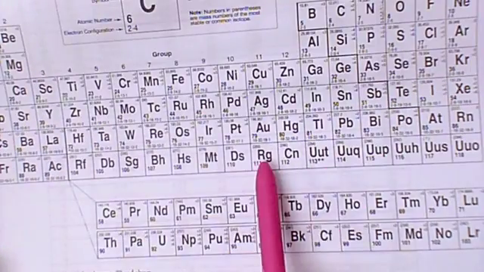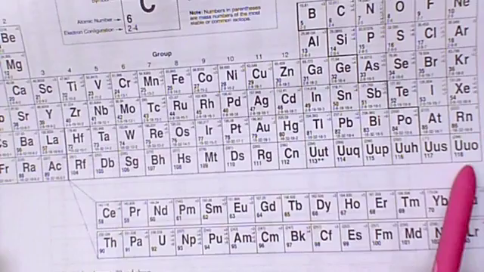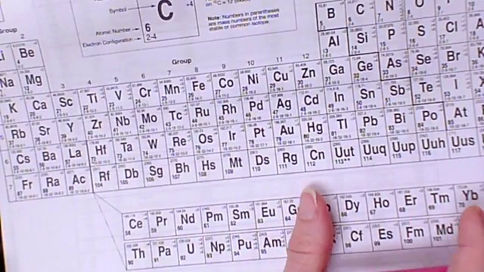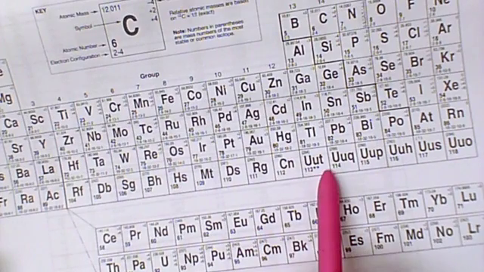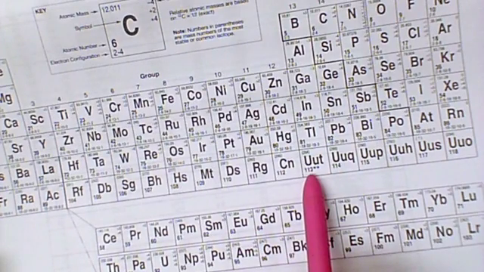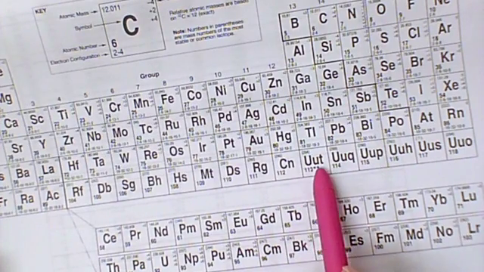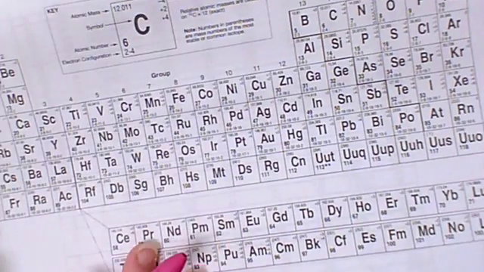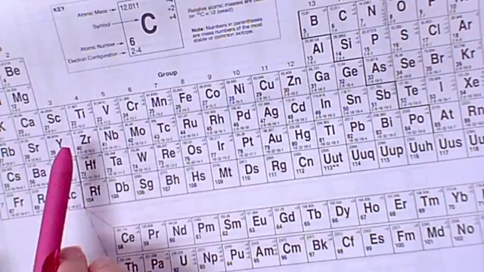Now, some of these down here do have 3 letters. They actually have names now, which do not show up on this periodic table. These have 3 letters because it's actually the Latin form of the number, and so they're abbreviating that. So that's why those actually have 3 letters. But most everything else has 1 or 2.